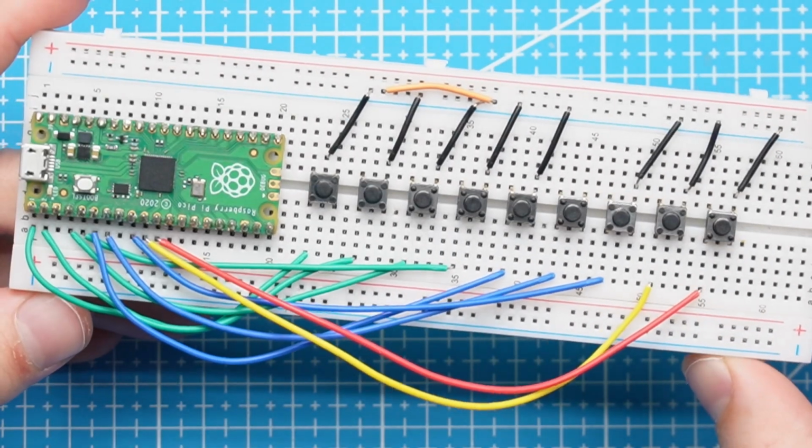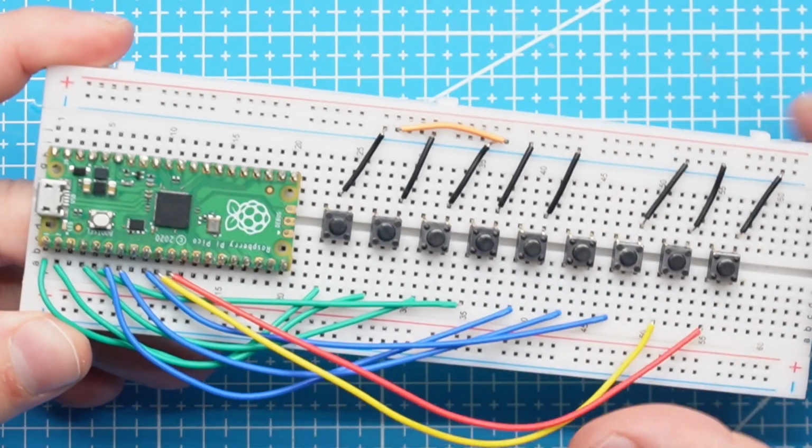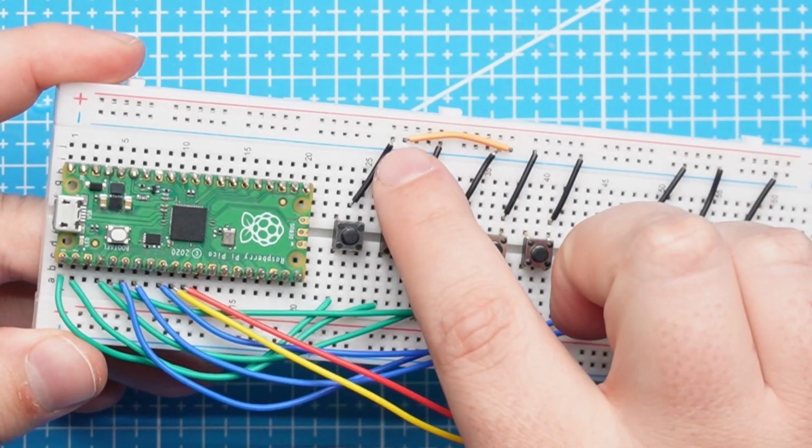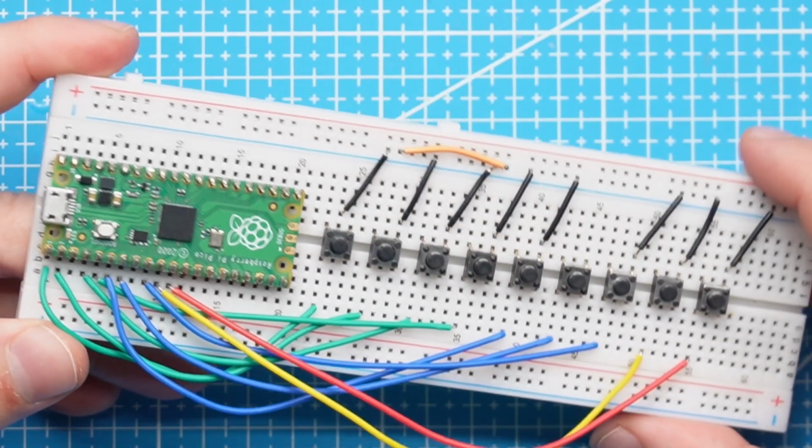Here we have all the buttons connected. Now some breadboards do have a gap here in the middle, so I just made sure to put a wire on this ground rail from there to there, so that all of them are connected to each other.